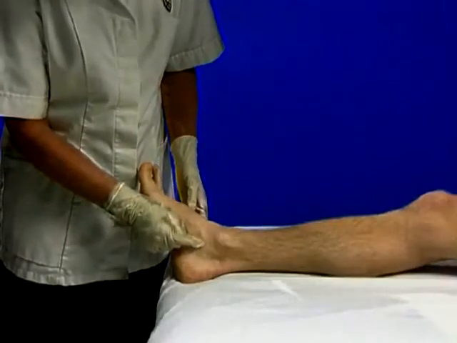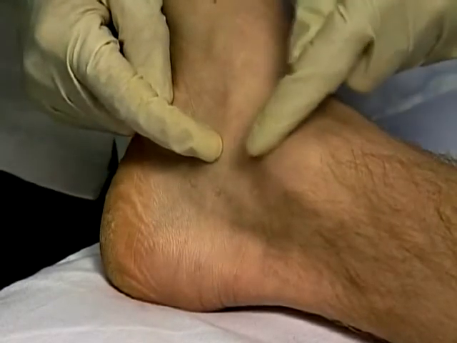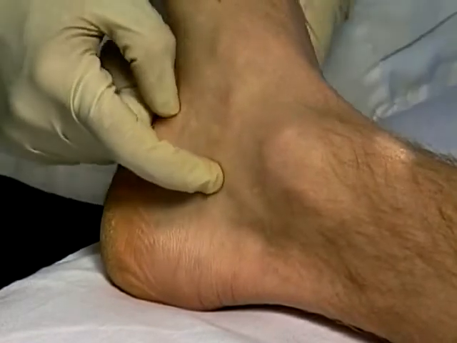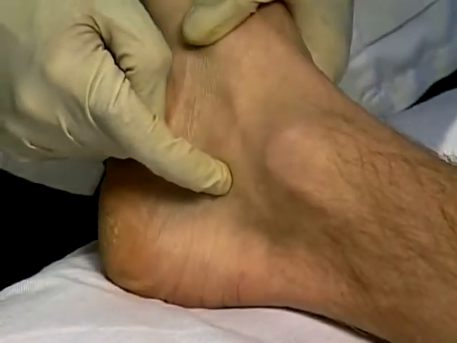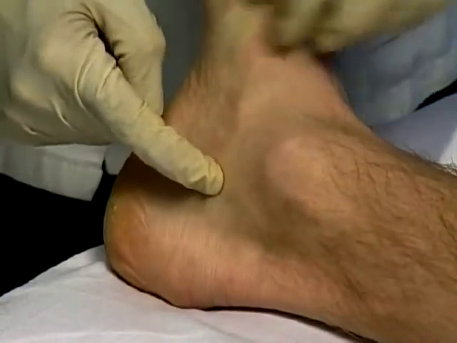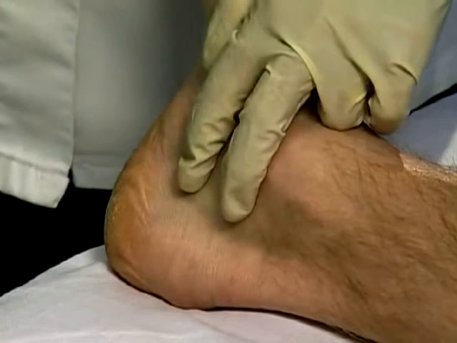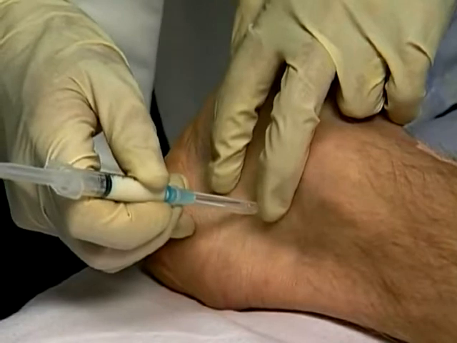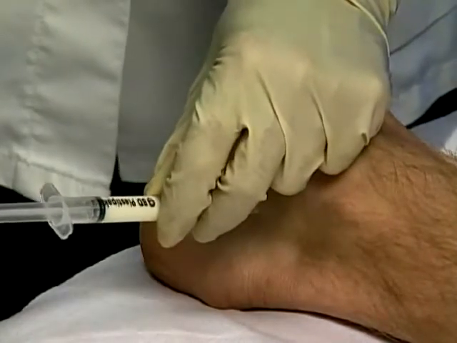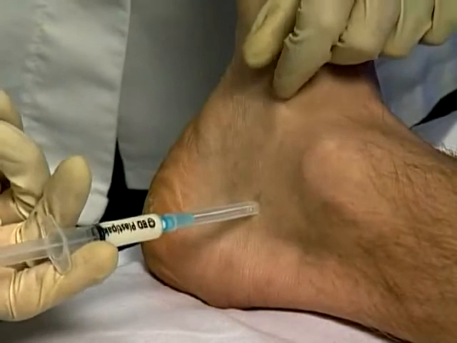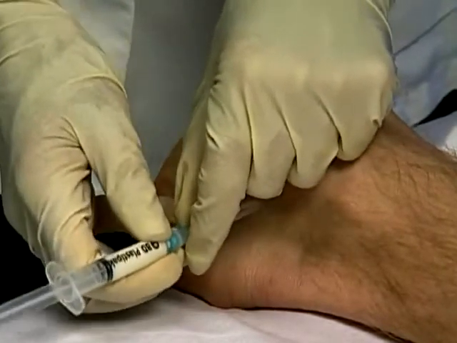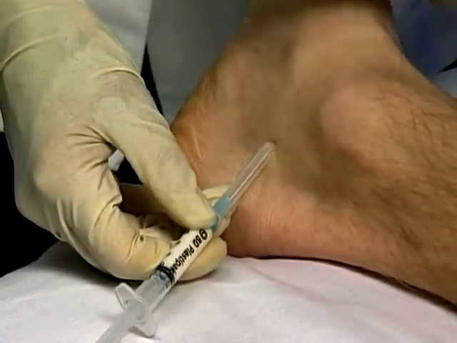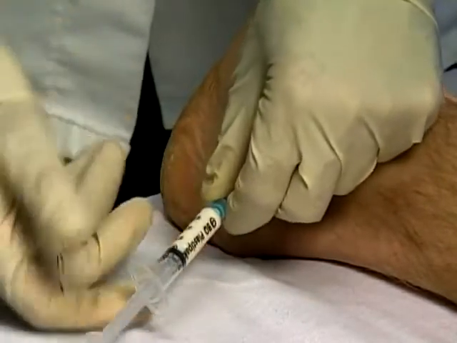Palpate the sustentaculum tali, which lies immediately below the medial malleolus. Just posteriorly and slightly above is a small gap which is identified by tilting the talus. Mark the entry point here, clean and firmly stretch the skin, and rapidly insert the needle perpendicularly into the joint space. Aspirate and inject half the solution here. Slightly remove needle and angle anteriorly to pass through the septum that divides the joint. Inject remaining fluid as a bolus.